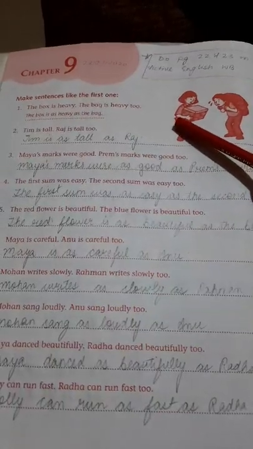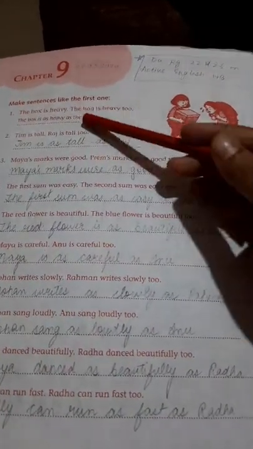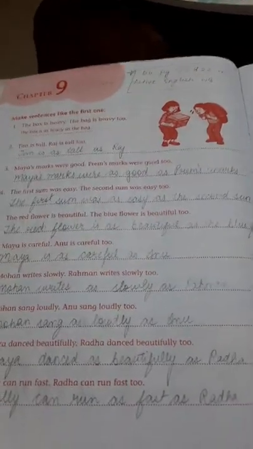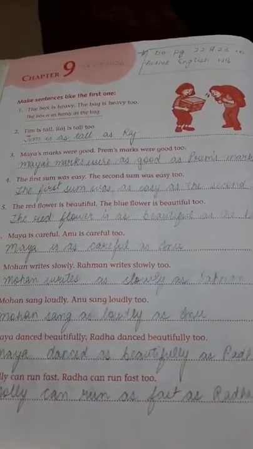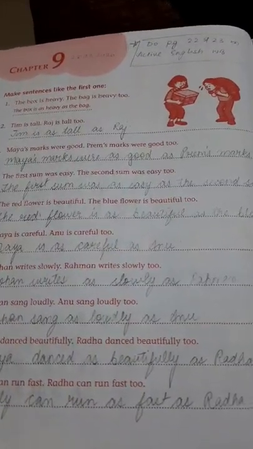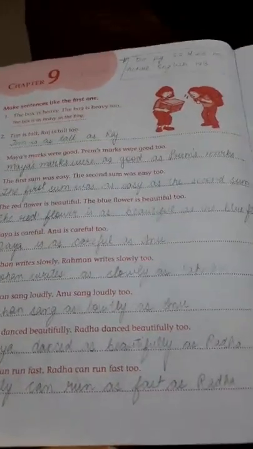See, make sentences like the first one. So the first one is the box is heavy, the bag is heavy too. The word too is showing that both the things or both the persons are of the similar kind. Whatever is being said is of the similar kind. So we are using the word as. Okay. Tim is tall, Raj is tall too. Tim is as tall as Raj.